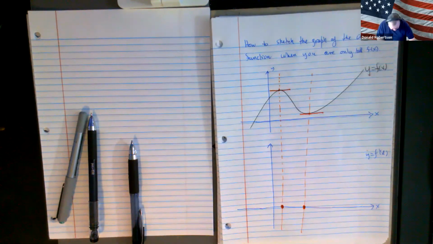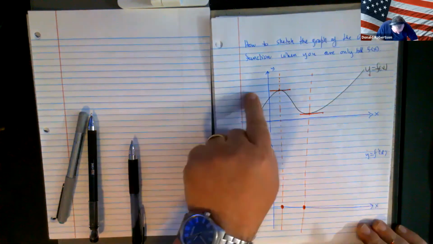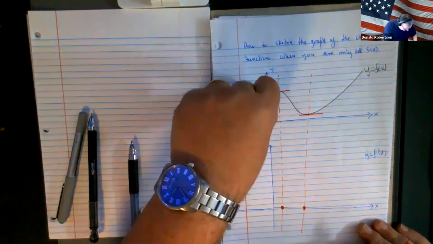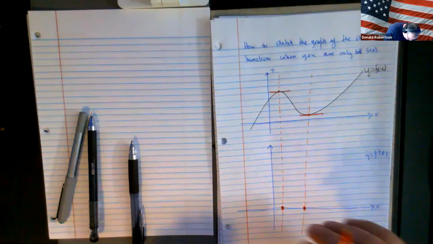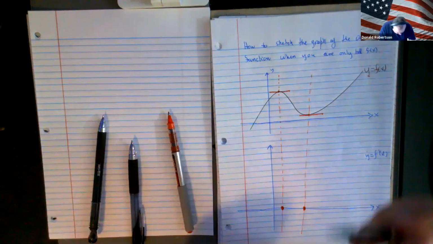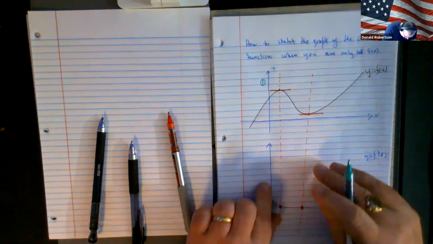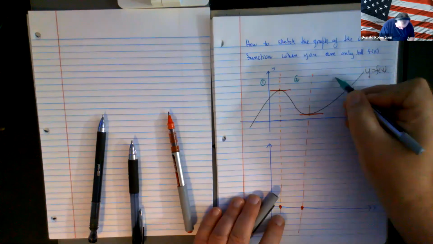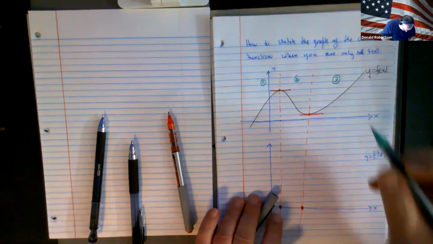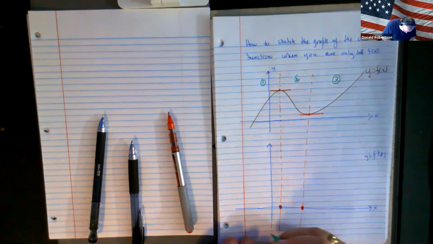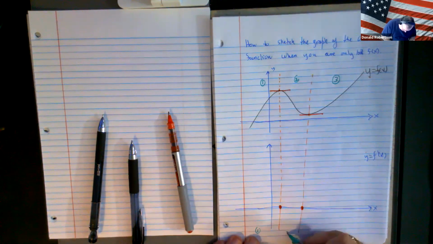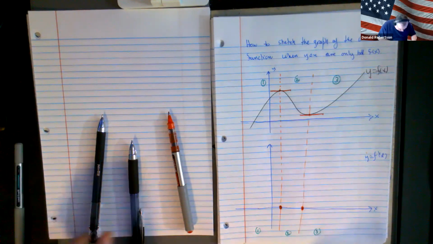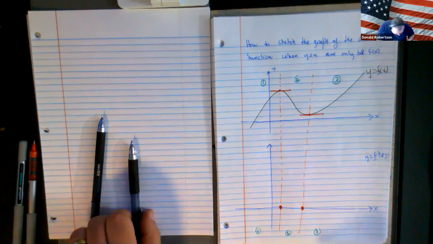So far, so good. Now, back to this picture. These dotted lines have actually separated this graph into 3 distinct regions. Region 1 is everybody here. Region 2 is that chunk in the middle. And region 3 is over here. So here's region 1, here's region 2, here's region 3. And we're going to look at each region and see what we can get from it.